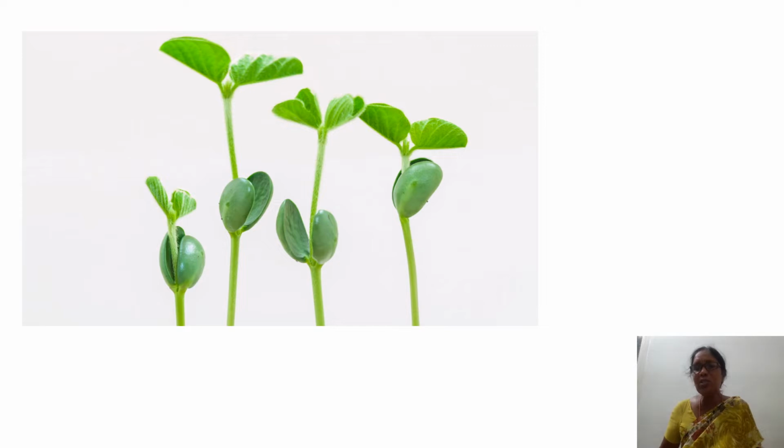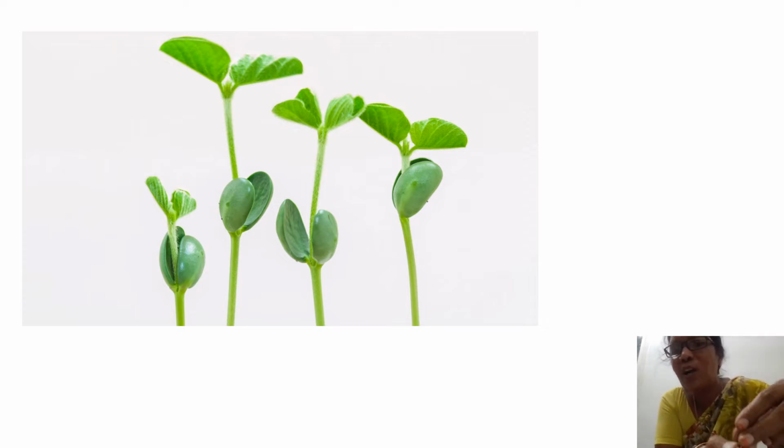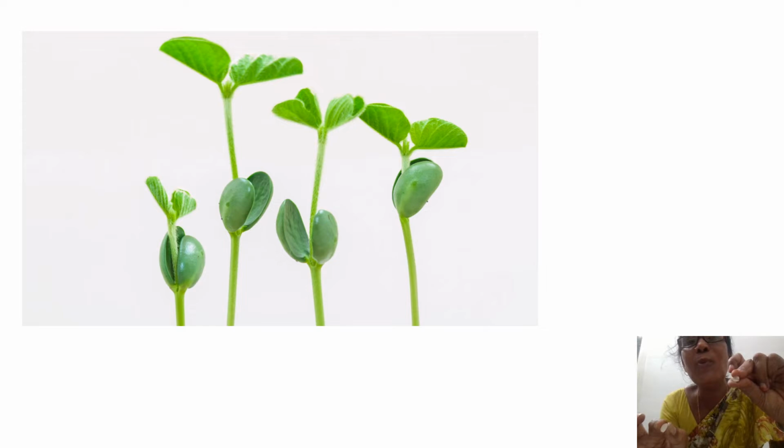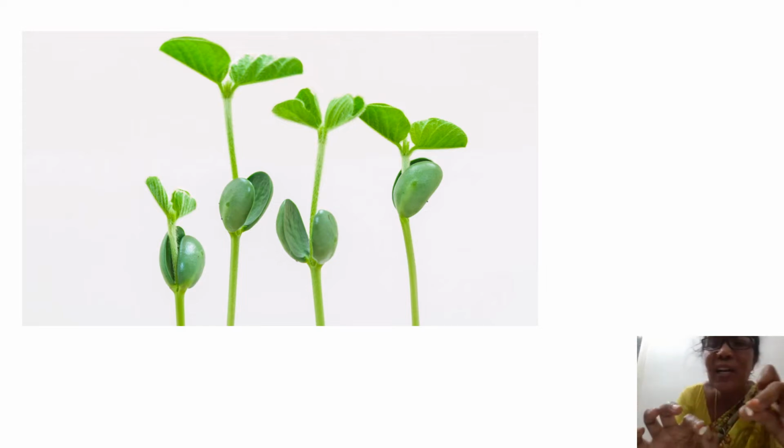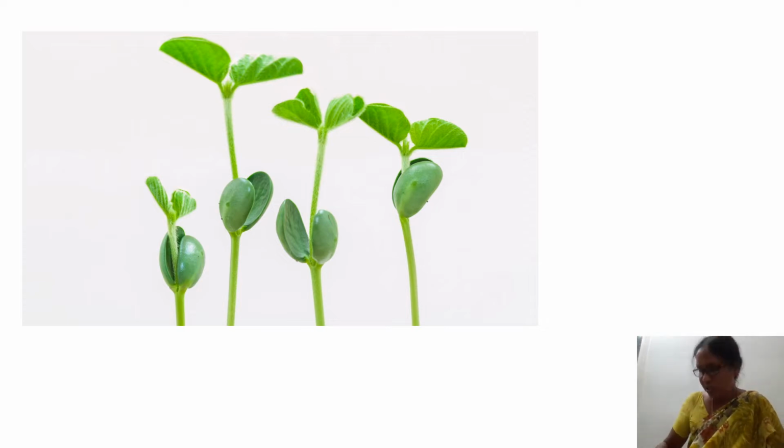But here, groundnuts: when we cut it, how many pieces do we get? How many cotyledons do we get? Look here. Two. So groundnut is a dicotyledon plant. Look at the picture. Two cotyledons are there. These two cotyledons develop into two first leaves. That's about the dicotyledon plant.